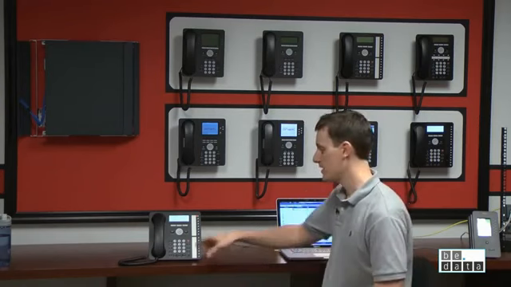All right, so hopefully that gave you a little bit of insight into how we deal with automated attendants, how we assign them, how easy it is just to put that quick short code in there, record the message, and then save it for each individual one.